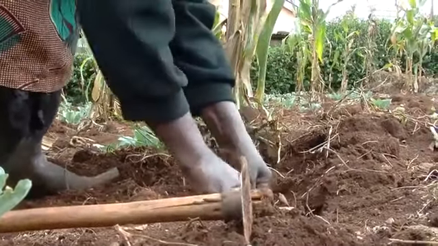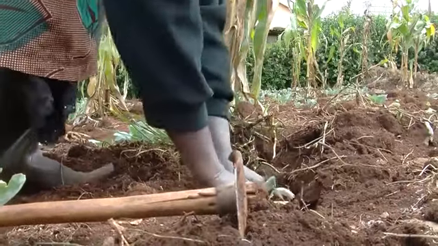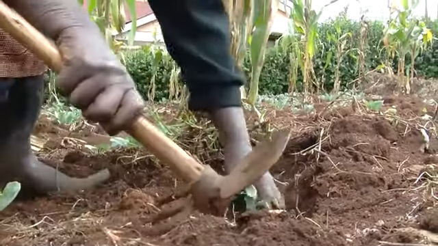Transplant only healthy seedlings and discard any sick or weak ones. When transplanting from the nursery, I only take the healthy seedlings and discard the weak ones. This is because they may spread diseases to other plants. This knowledge has increased my income as buyers pay well for good quality produce.